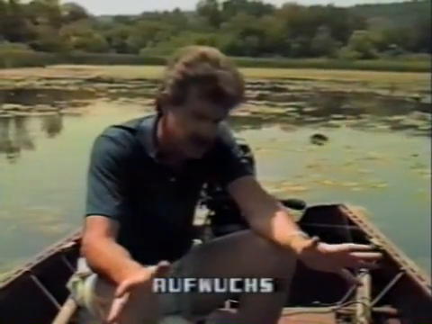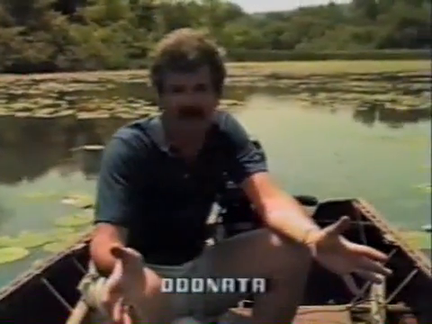Aufwuchs, the next category, is very similar to PERIPHYTON, as I mentioned, also clinging. But in this case, instead of talking about plants that cling to substrate, we're talking about animals that cling or climb on macrophytes, on lily pads, etc. In the habitat we're in today, chief organisms would be the larvae or nymphs of the damselflies and dragonflies, what we refer to as Odonata. That's the order they belong to.